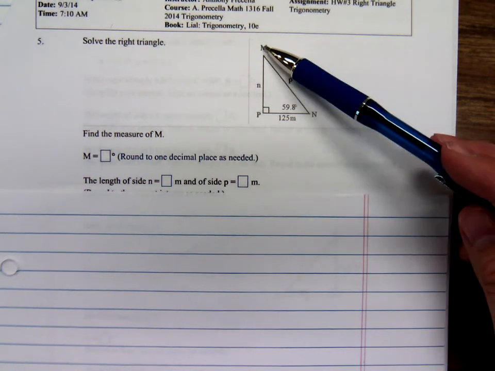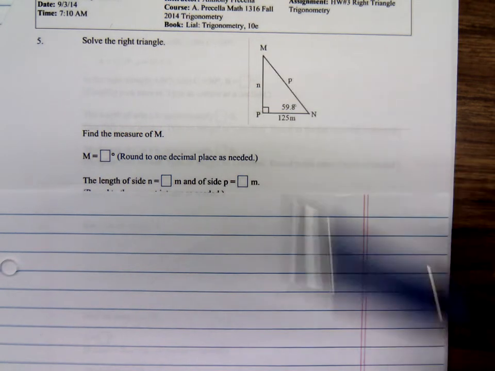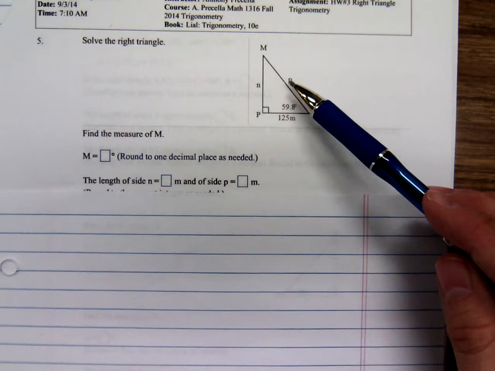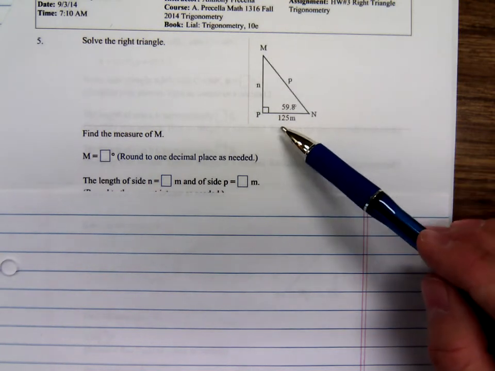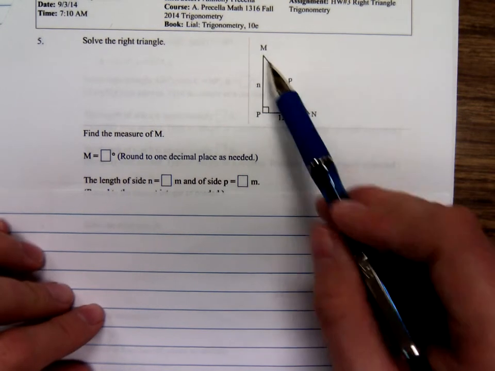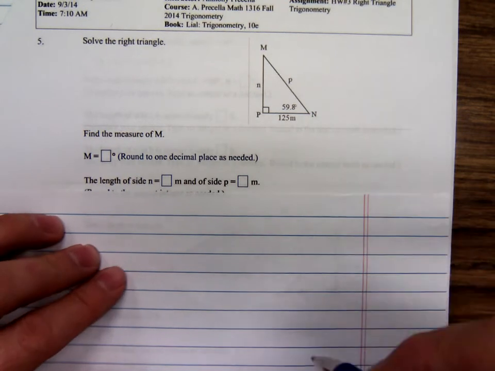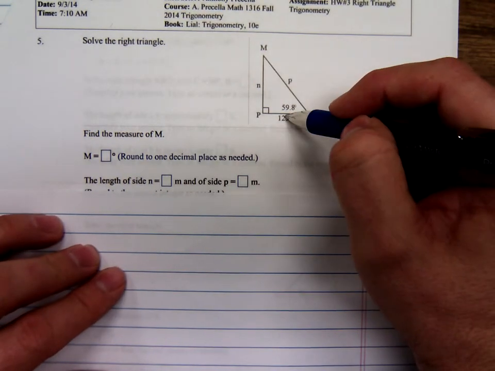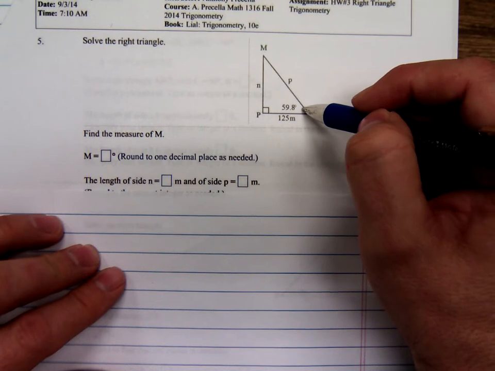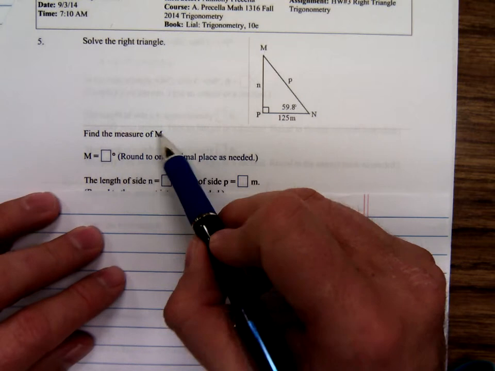It's triangle MNP. Okay, no reason it can't be MNP. It doesn't have to always be ABC. But notice capital letters are angles, lowercase letters are sides, and I think this 125 means 125 meters, okay? But it is side m. So in this particular problem, we're given lowercase m, we're given angle N, and we know angle P. And the first thing it says to do is find angle M.